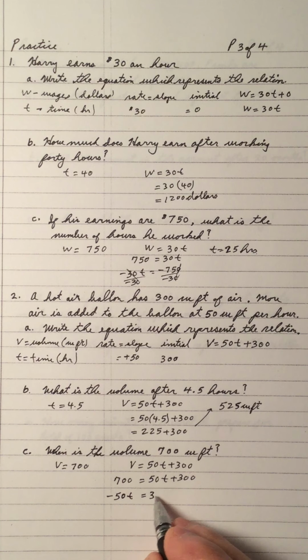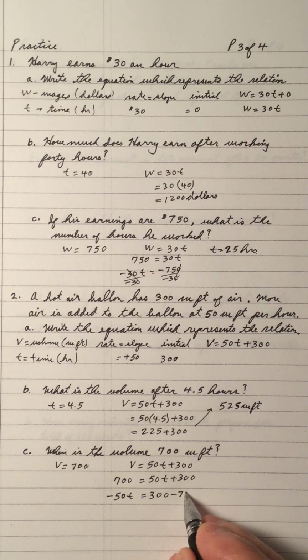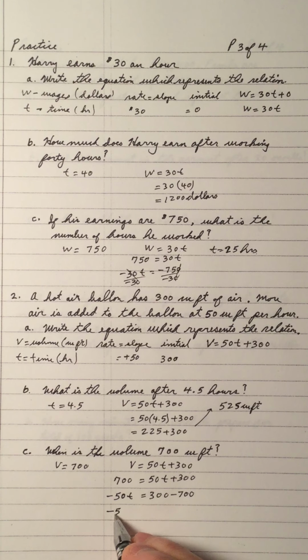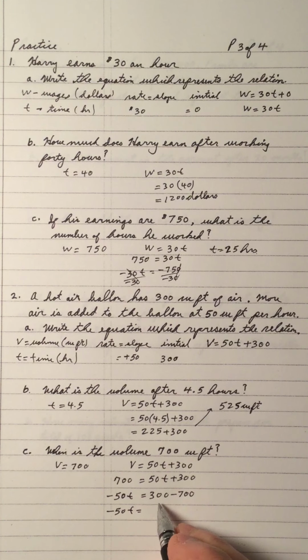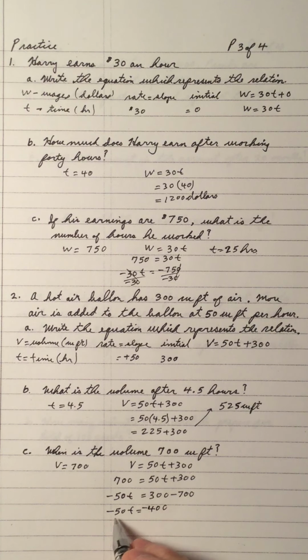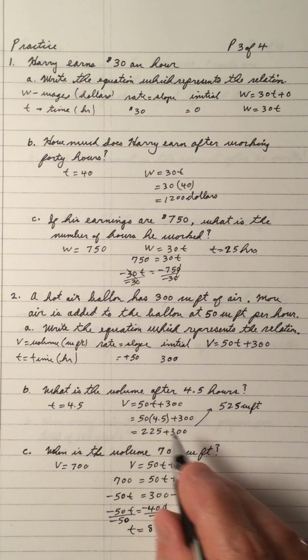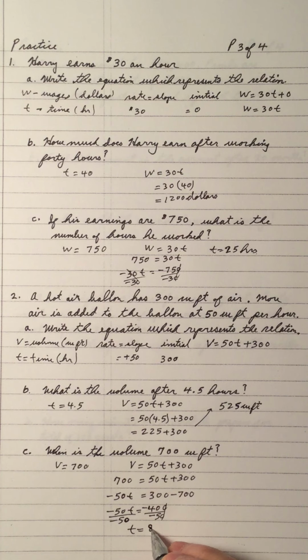And the 700 goes to the right to become a minus. So we have 50T equals, and that adds up to be a minus 400. And divide by negative 50. So T becomes, that's a 50. Zeros cancel, and I get an 8. And time is in terms of hours, so that's 8 hours.